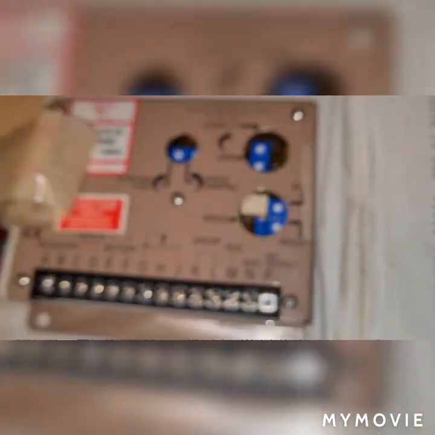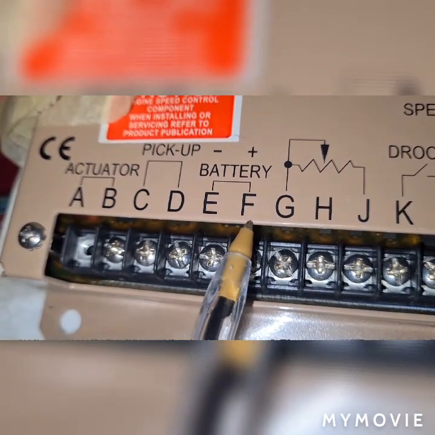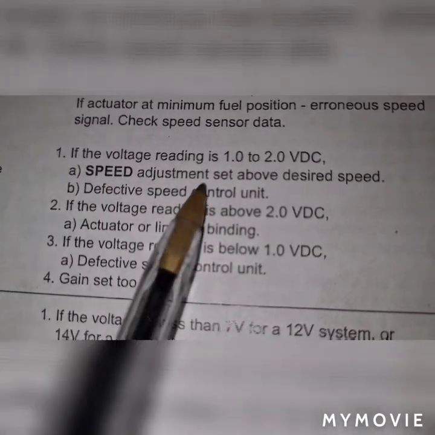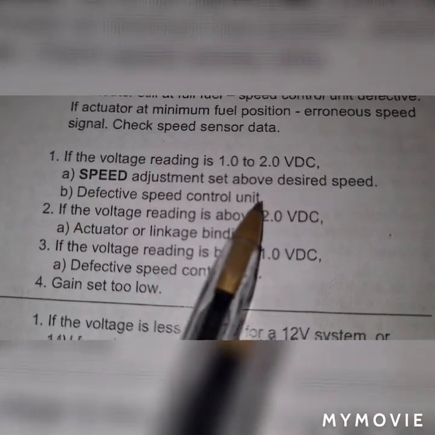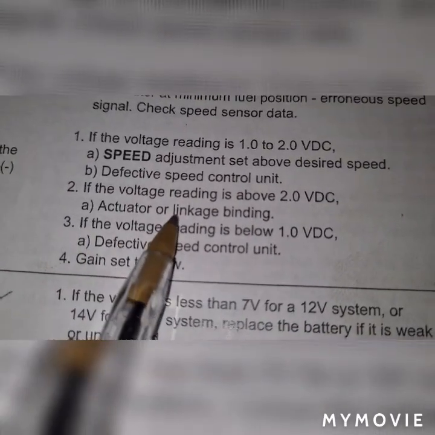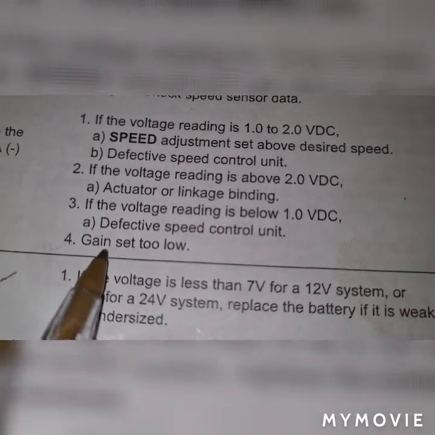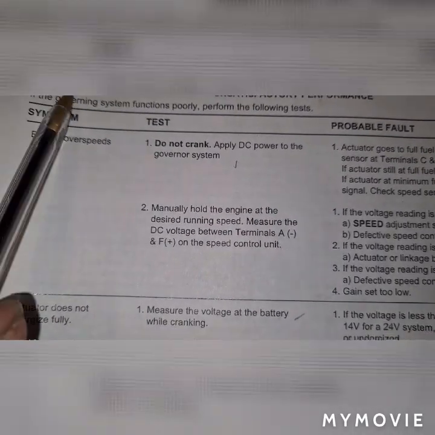From here you have A minus, and F plus from here, A and F, as stated here. A minus and F plus. If the voltage reading is 1 to 2 volts, the speed adjustment is set above the desired speed, effective speed control unit. If the voltage reading is above 2 VDC, actuator or linkage binding. If the voltage reading is below 1 volt, defective speed control unit, gain set too low. So that is the troubleshooting technique this manual gives if you have engine overspeed.